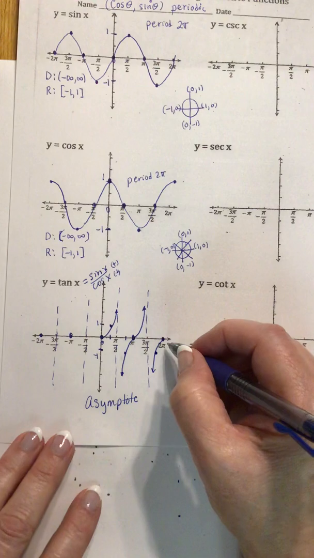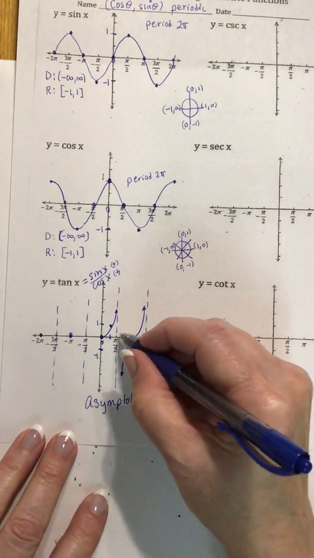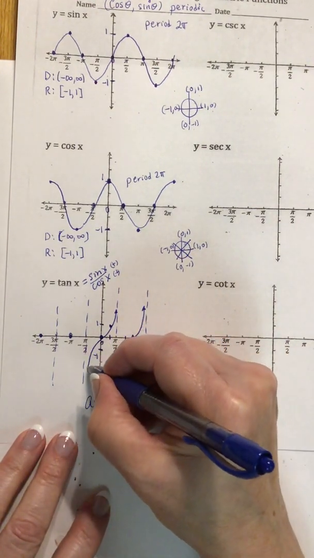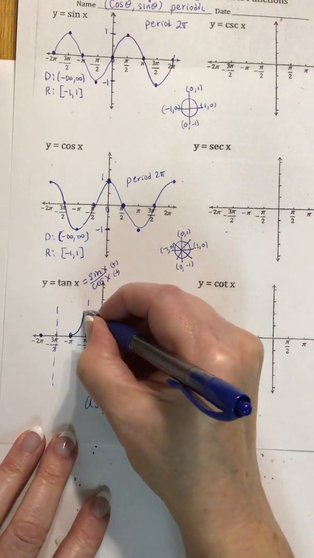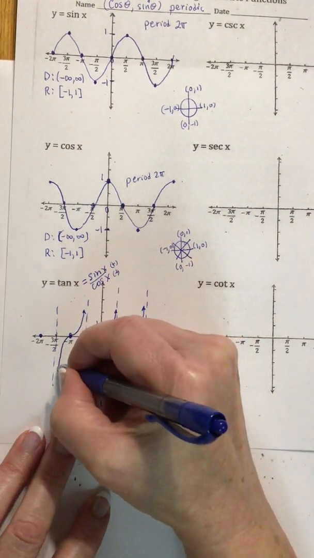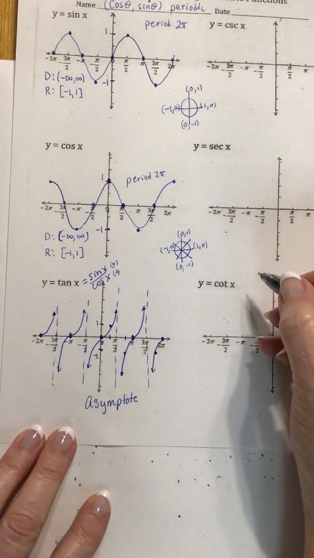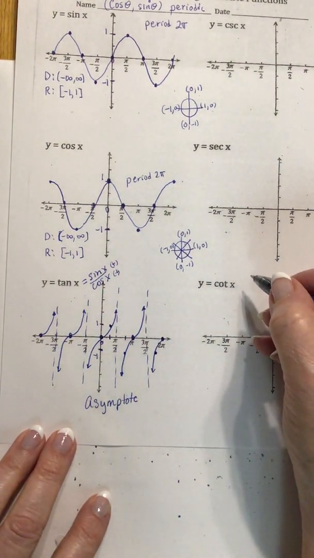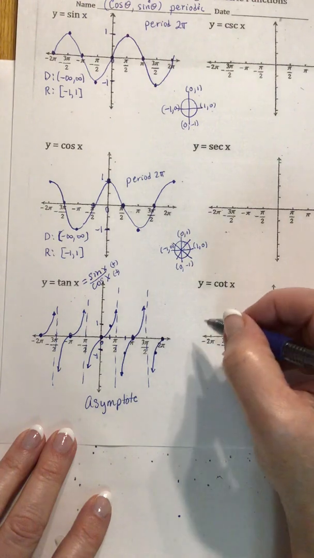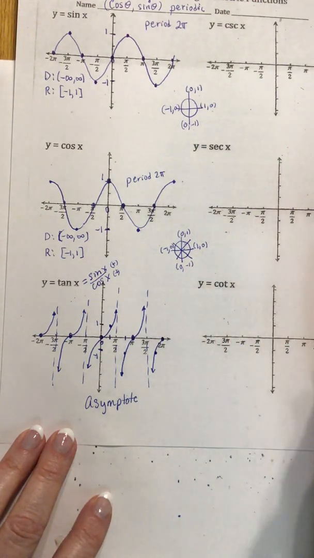So now we can repeat down, up, down, up. This one's going to go down, this one's going to go up, this one's going to go down, this one's going to go up. So make sure you're attempting to put it in correctly. Now, when we finish the other 3, we'll come back and do domain and range for tangent.